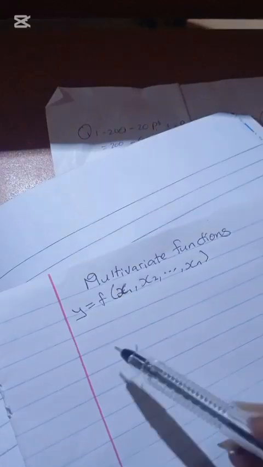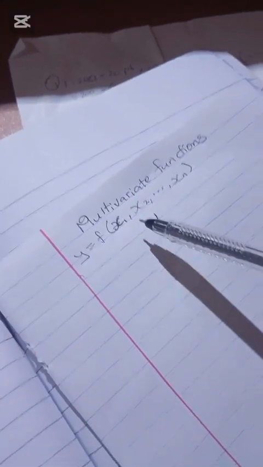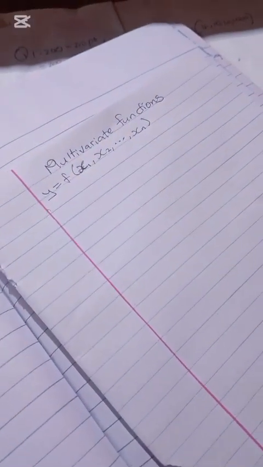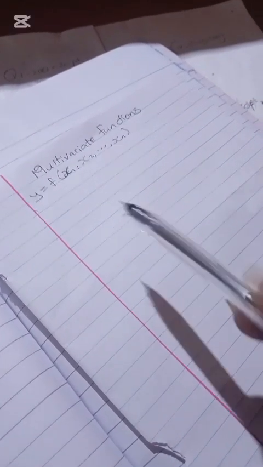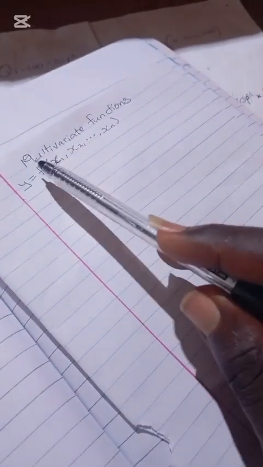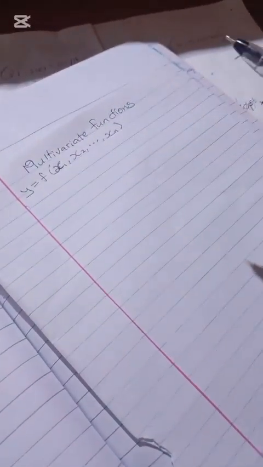Now, what does this mean? This means that y is a function of different variables. The reason why this heading is called the multivariate function is because it has more than one variable. Like when they say a multimillionaire, it is not somebody that has 1 million. He has like 10 million, 20 million, 30 million, 40 million. It's not just 1 million. The same thing here, a multivariate, you can just say a multivariable.